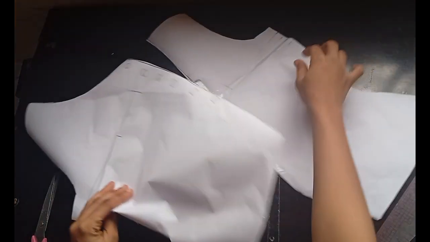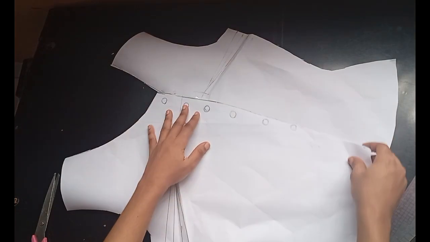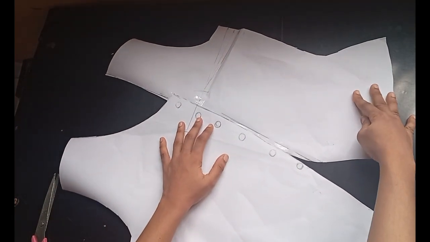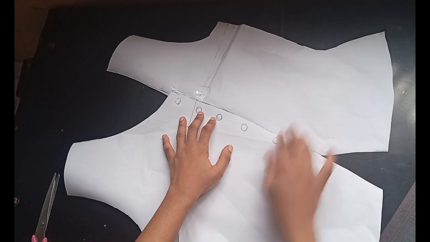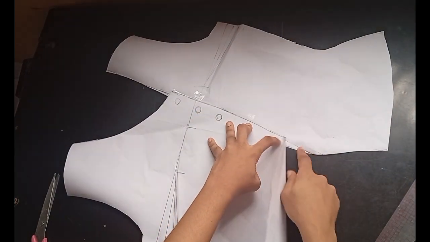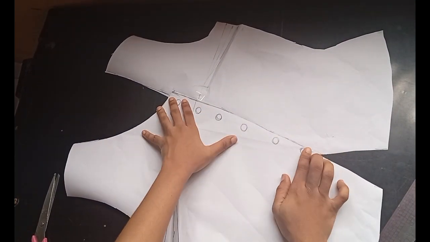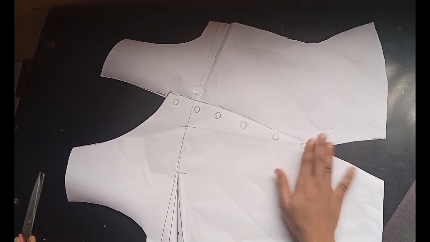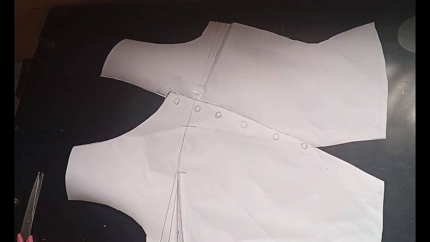So if you now place it together this way, this is what you'll be having, right? So just like I said, this part will now overlap this part and it will now sit flat on the actual dress. So this is what the pattern looks like.